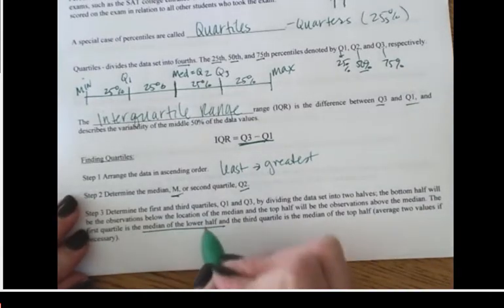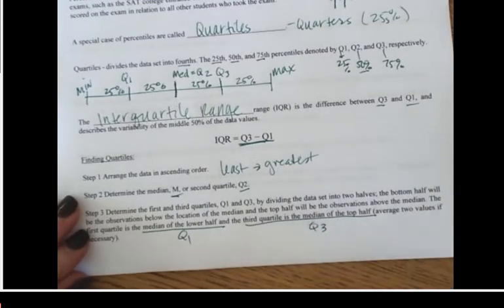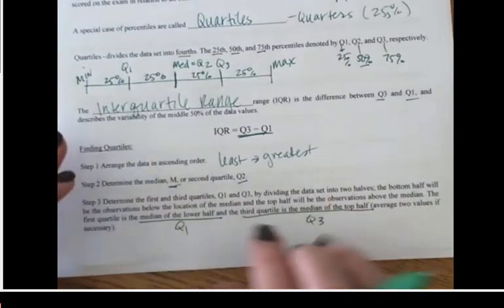The first quartile is the median of the lower half. The third quartile is the median of the upper half. Average the two values if you have to, okay? Just like I've shown you before.